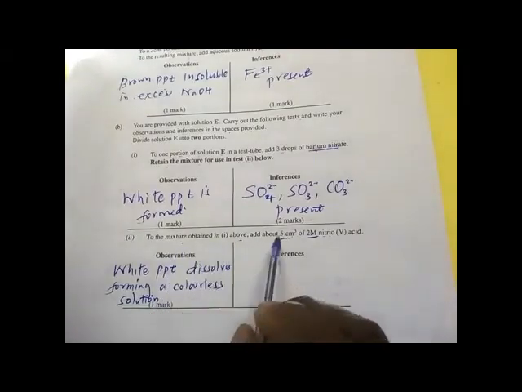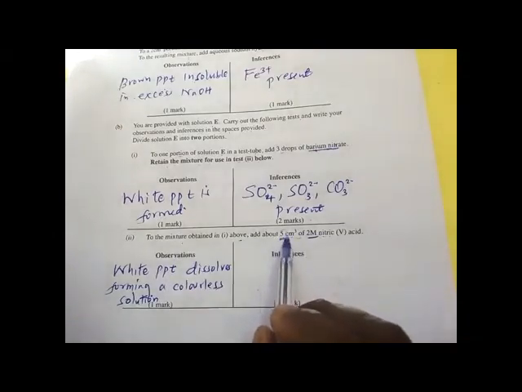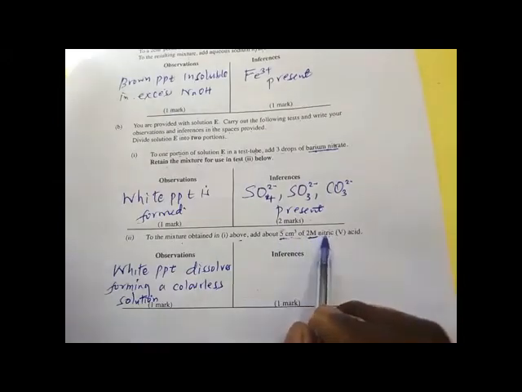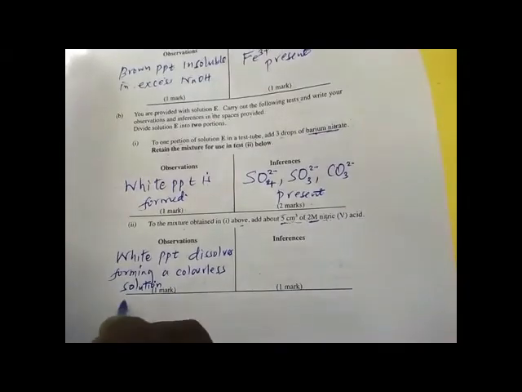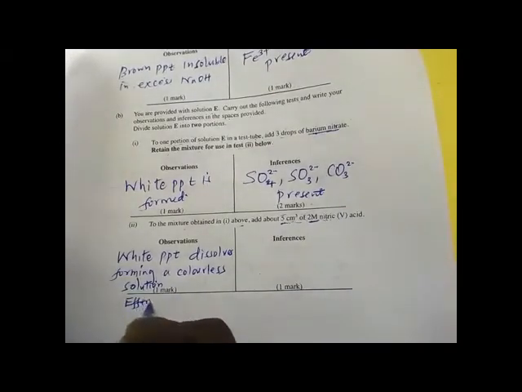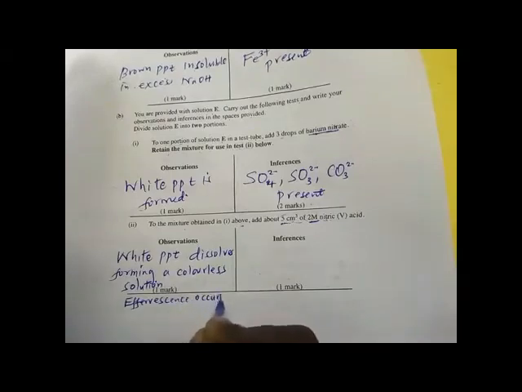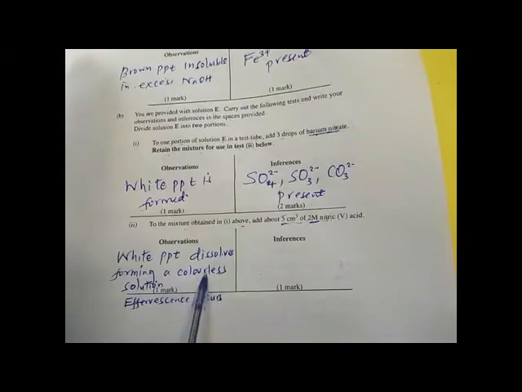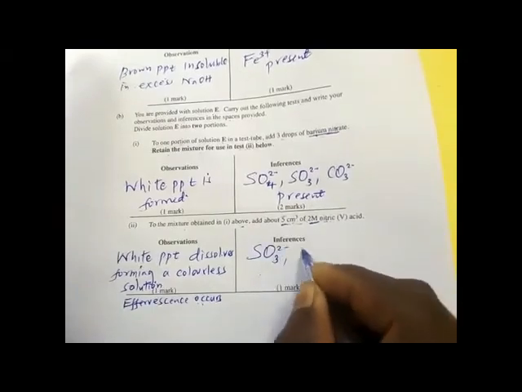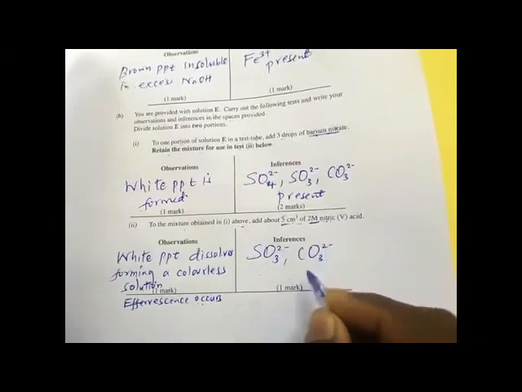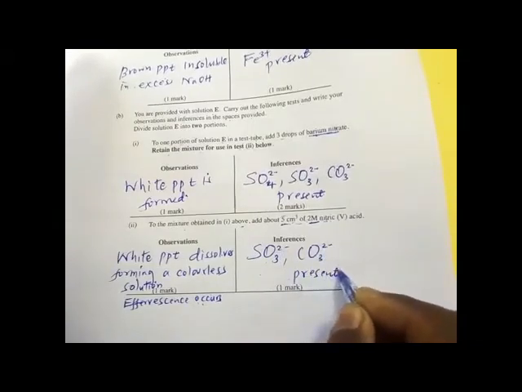Because we are adding an acid, we expect effervescence or no effervescence. Always remember this one. Effervescence occurs. So if it dissolves to form a colorless solution and effervescence occurs, that confirms that the sulfite and the carbonate are present.